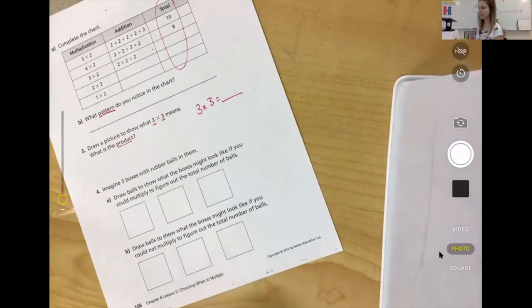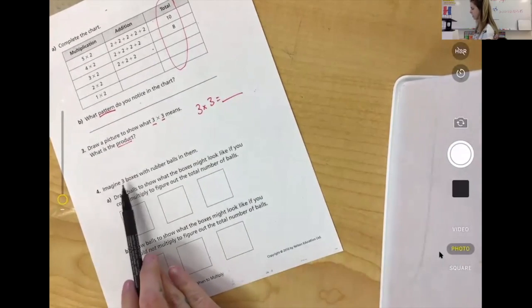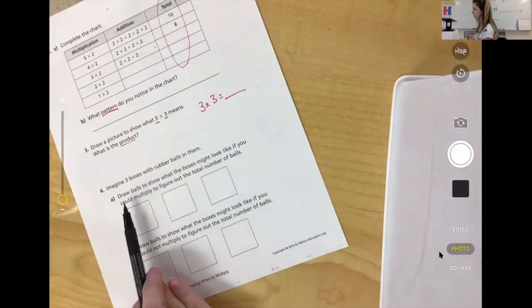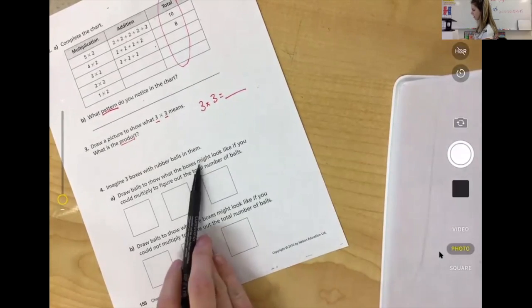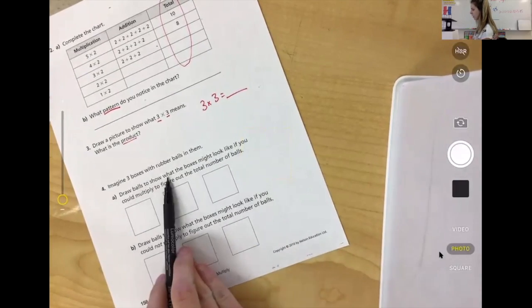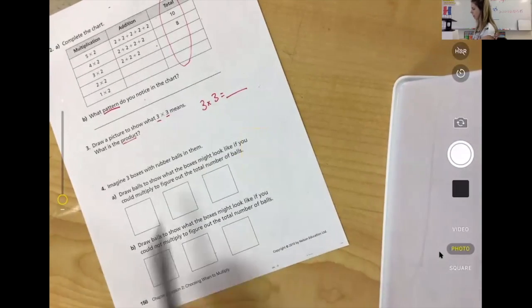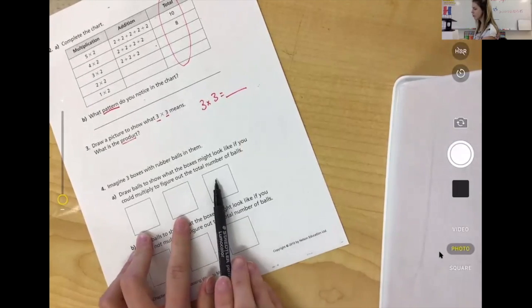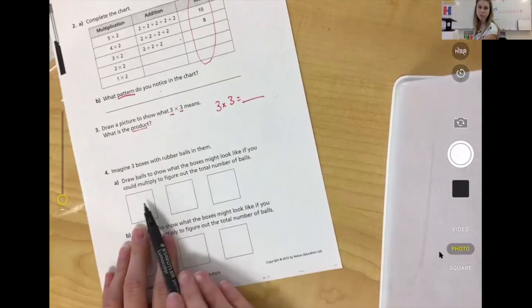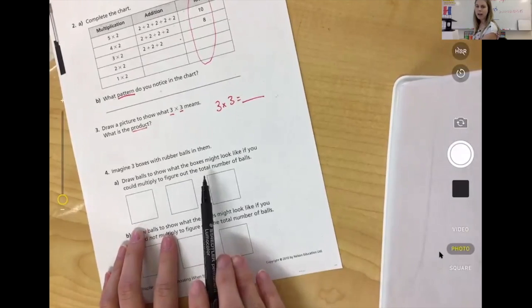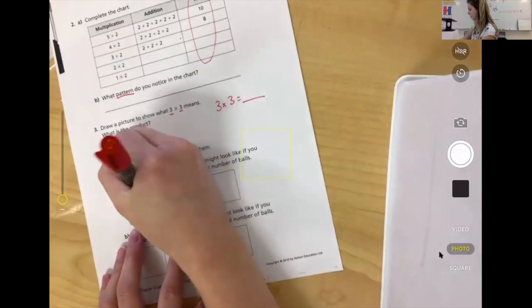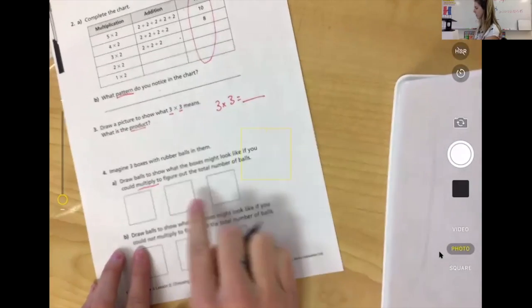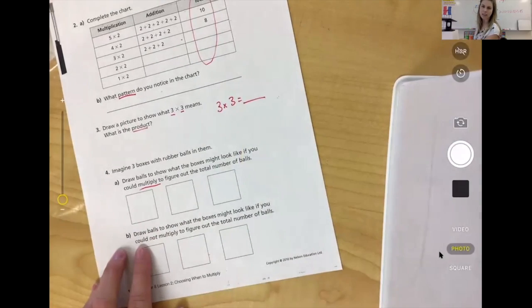Okay. Now, number 4, the last question. Imagine 3 boxes with rubber balls in them. Draw balls to show what the boxes might look like if you could multiply to figure out the total number of balls. So you have 3 boxes with rubber balls in them. You get to choose how many balls you put in each box. But we are multiplying these numbers together. So what does each box have to be?